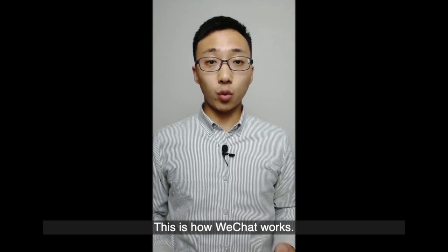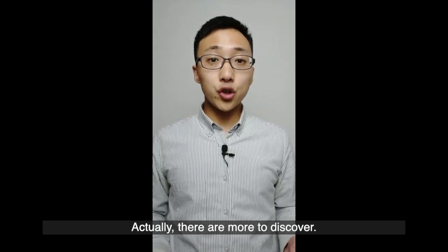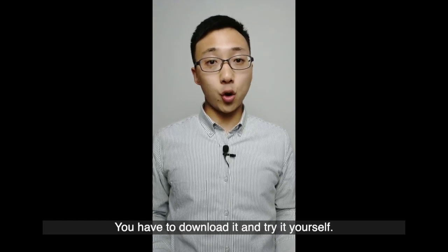This is how WeChat works. You may already find it convenient to use. Actually, there is more to discover. You have to download it and try it yourself.